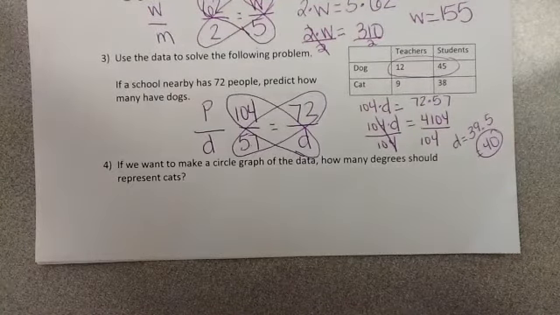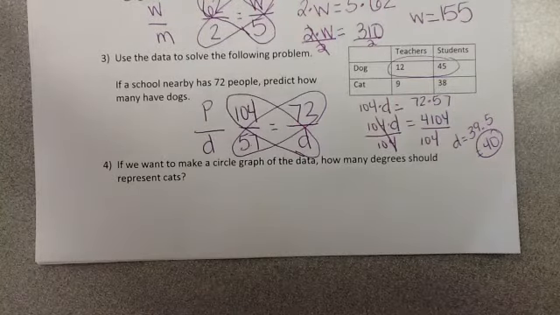Okay, I get 39.5 when I round. Should probably bump that up to 40. So about 40 people would have dogs in this group.